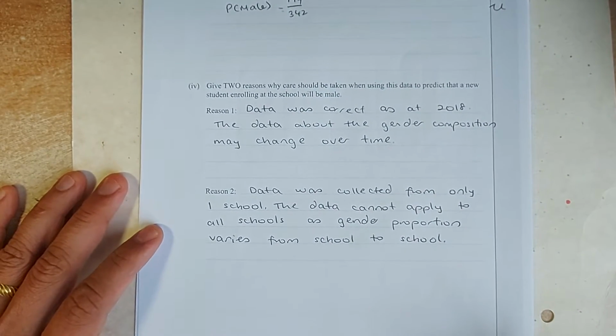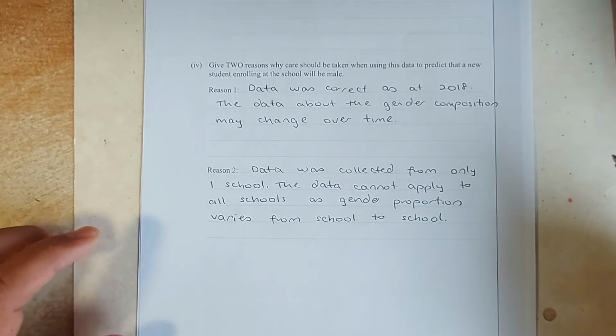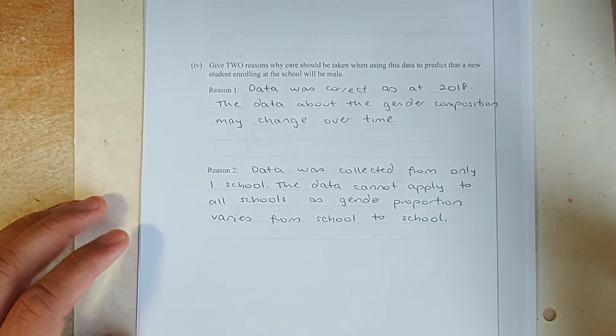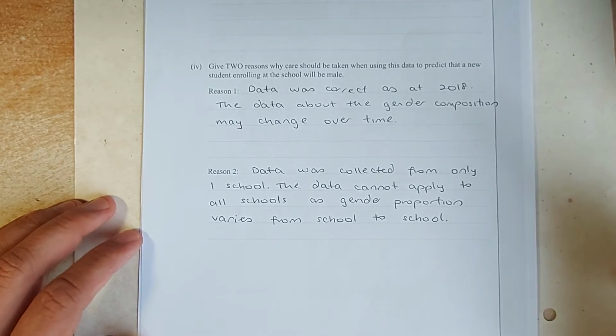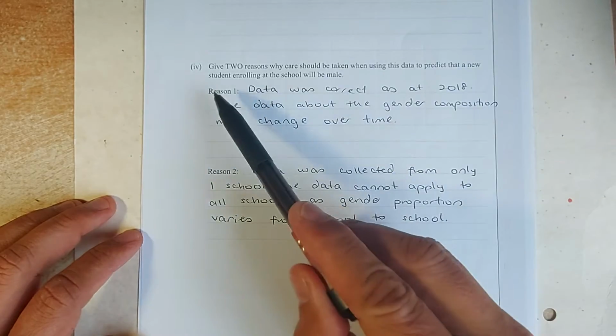As I said, I will not do all the assumptions. You have to read the marking schedule. If you can do that, it is excellent, it is in your hands. Okay, so give two reasons why care should be taken when using data to predict the new student enrolling in school will be male.